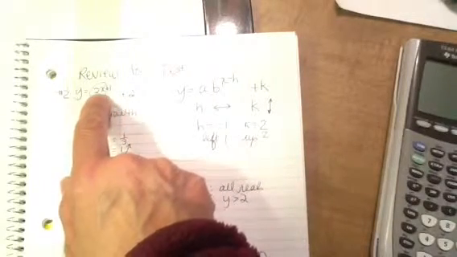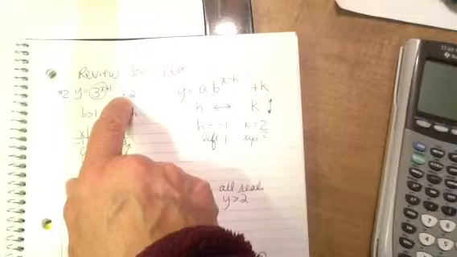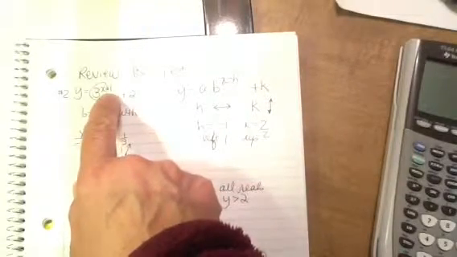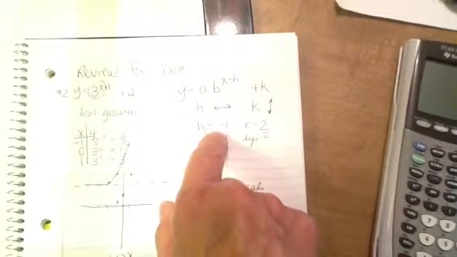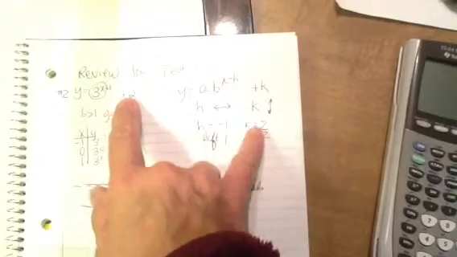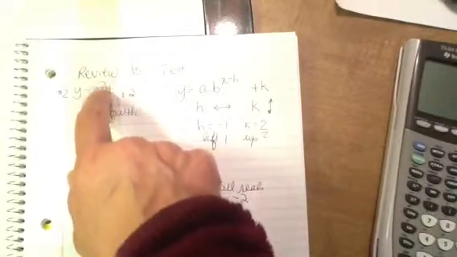Okay, in this example, we have y = 3^(x+1) + 2. And here's your general form. Now remember, h goes right and left, k goes up and down. If I look here, my h is the opposite, so it's going to be -1, and my k is 2. So that means I went left 1 and up 2. But all I'm going to graph is the part that I circled.